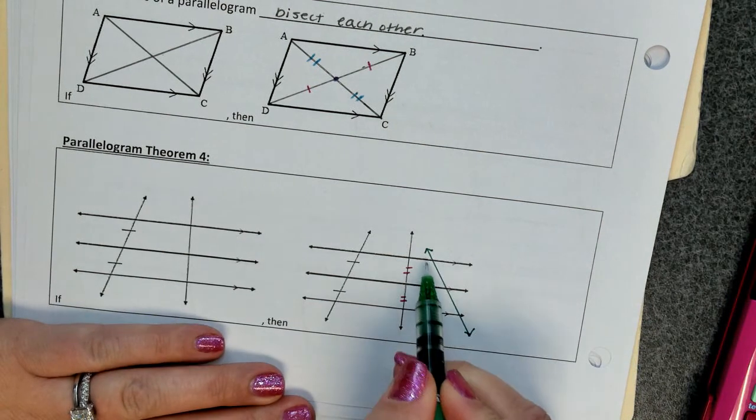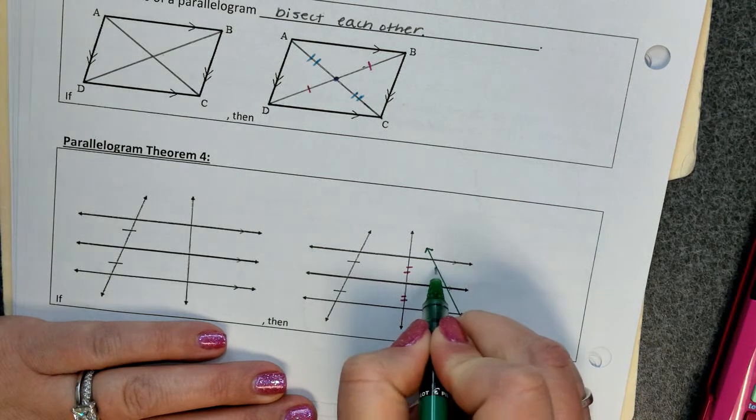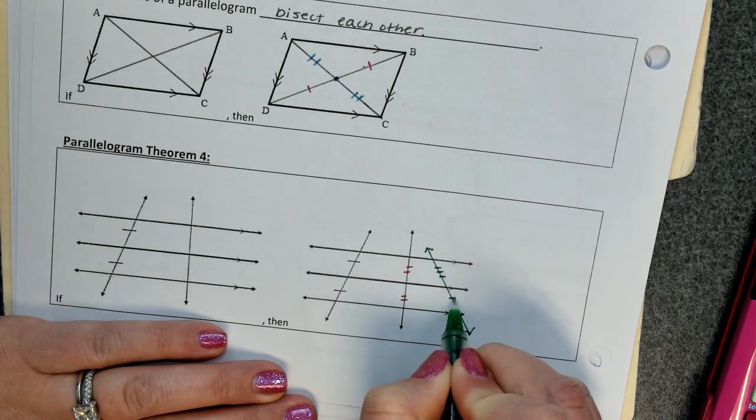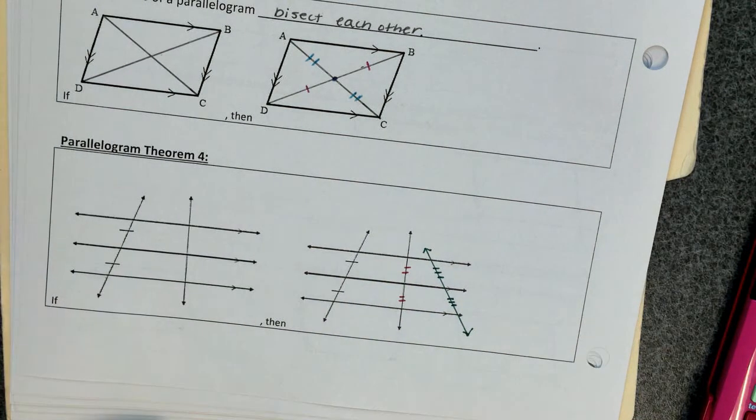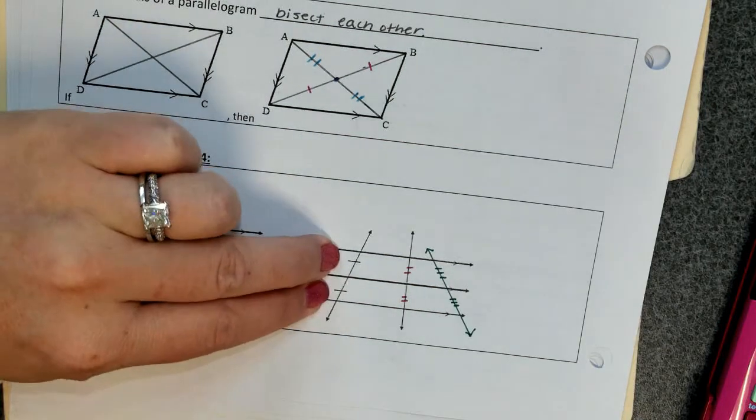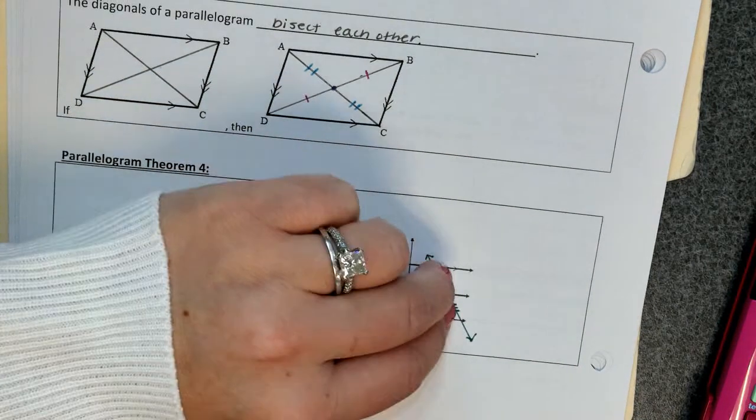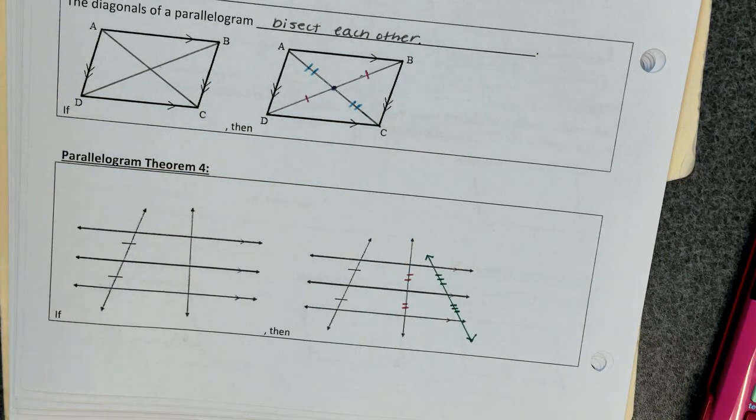Thank you. If I drew in another transversal, I also know that those are evenly spaced apart still. Does that kind of make sense? If I know they're evenly spaced apart here, they're still evenly spaced because those lines are parallel. Okay? That's the end of those notes.